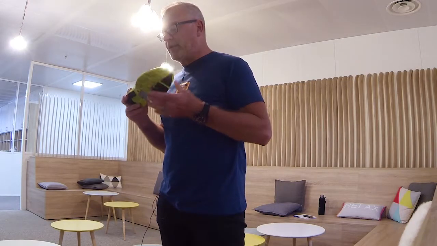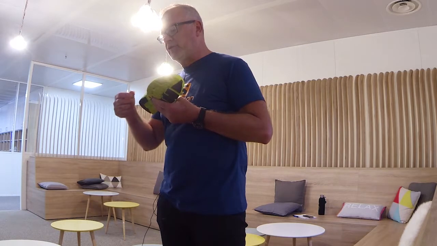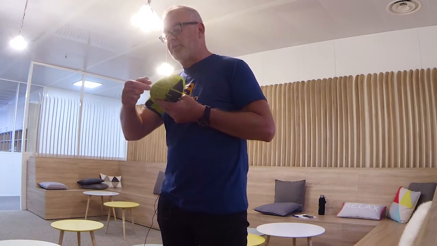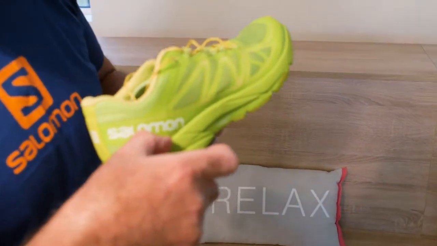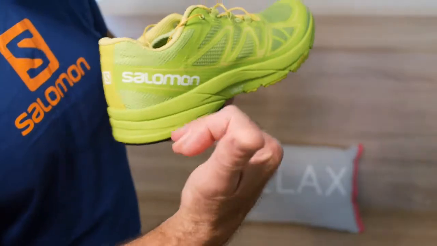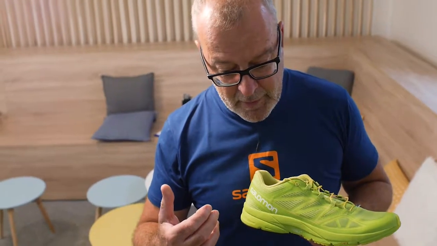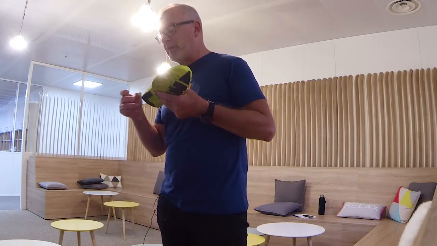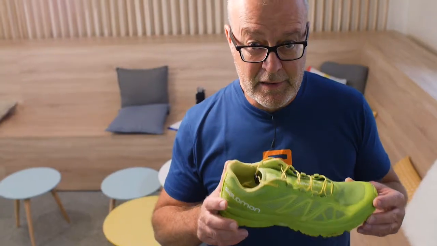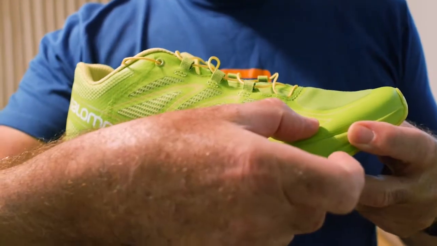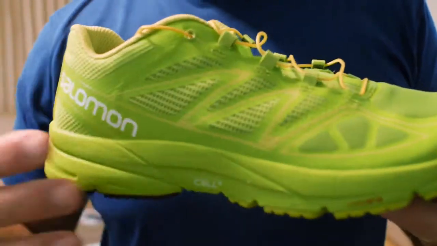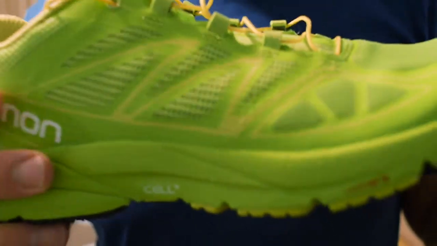When we talk about the drop, we're simply talking about the difference in millimeters of the height between the midsole underneath the metatarsal heads here and the midsole height underneath the heel. And it's always expressed in millimeters. Typically, we talk about drops of maybe 4, 6, or 10 millimeters. So, for example, if we had a 10 millimeter drop in a shoe, then we might have 20 millimeters under the heel and 10 millimeters under the forefoot. The differential is 10 millimeters, so it's a 10 millimeter drop.